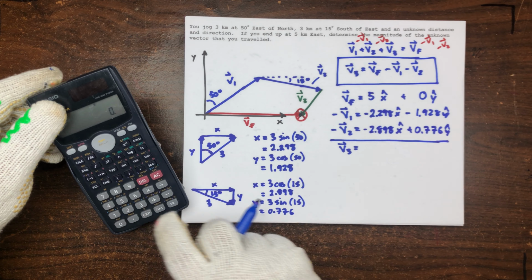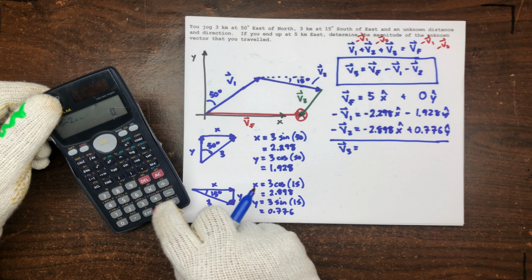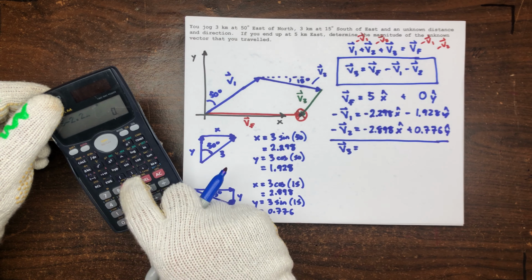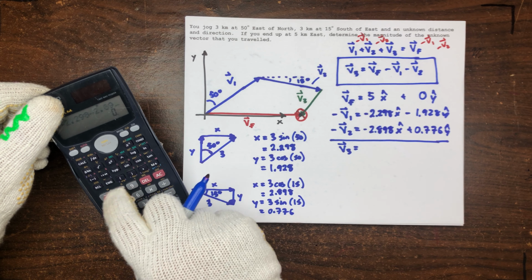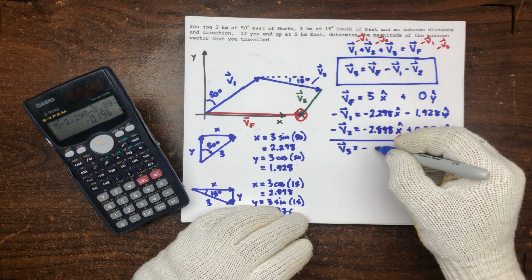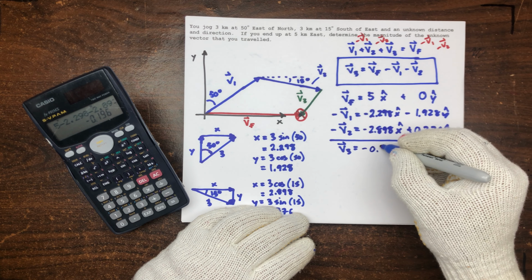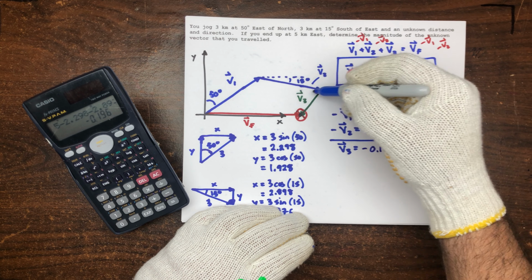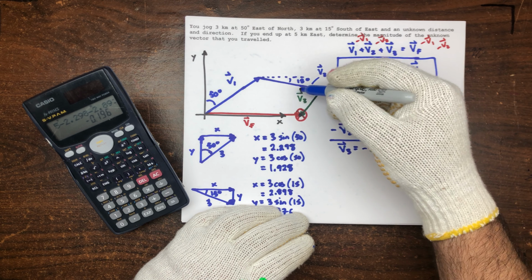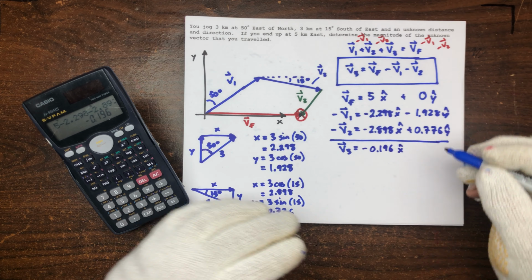So it's going to be 5 minus 2.298 minus 2.898 equals negative 0.196 x hat. Well, that makes sense because it looks like I do have to go backwards here. And it should also be minus y here too. Let's figure it out.